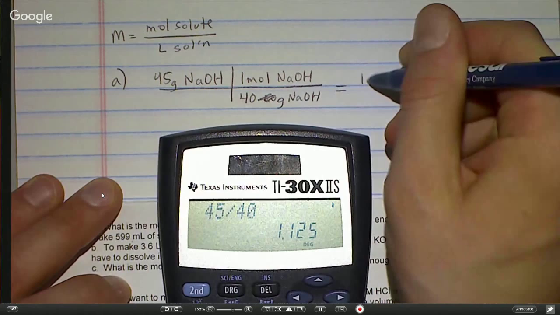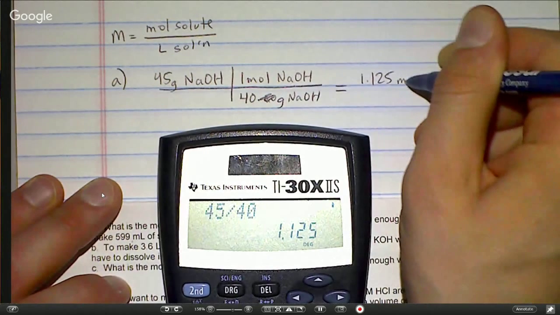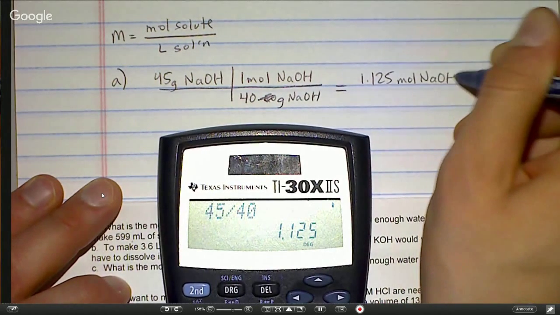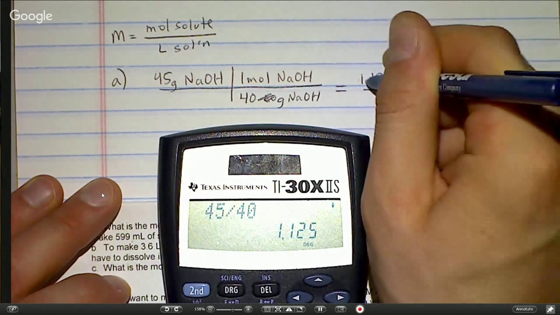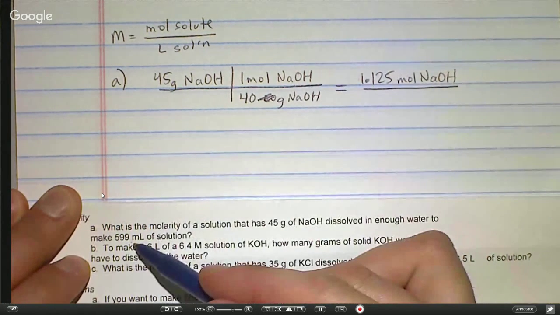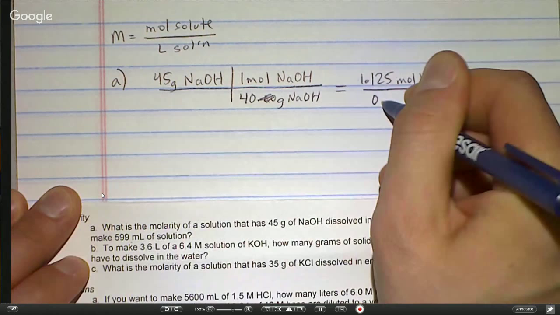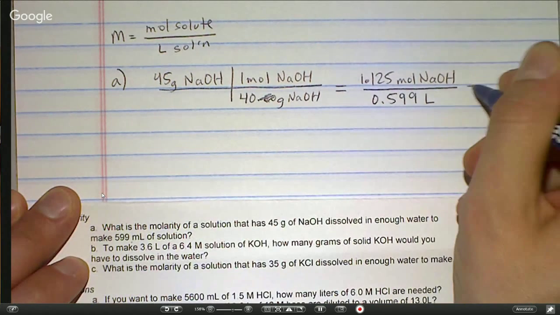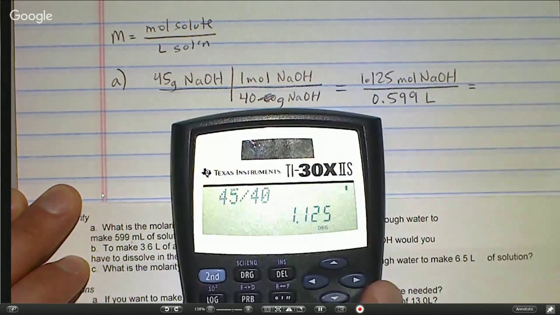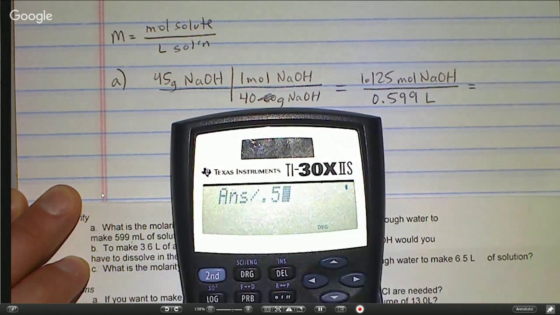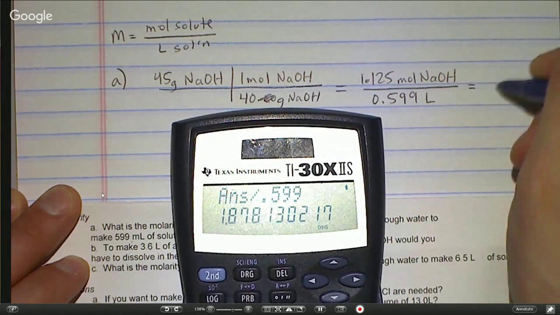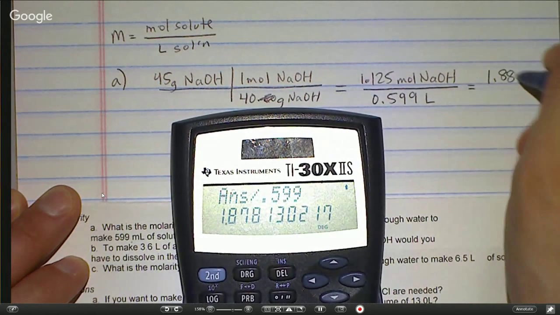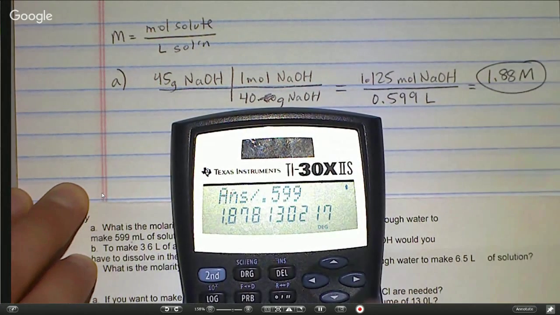So about 1.125 moles of NaOH. And now the volume has to be in liters. So we take this 599 milliliters and move the decimal point to get 0.599 liters of the solution. Divide our moles by 0.599 to get 1.88 molar for the concentration.